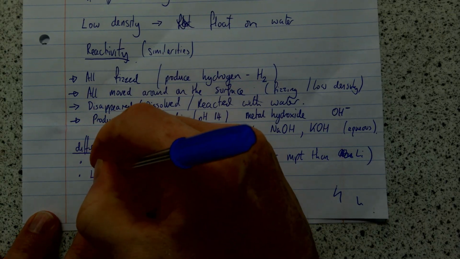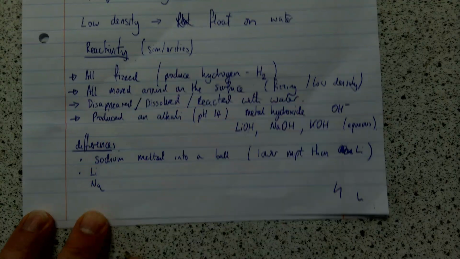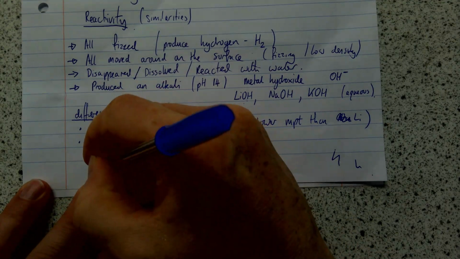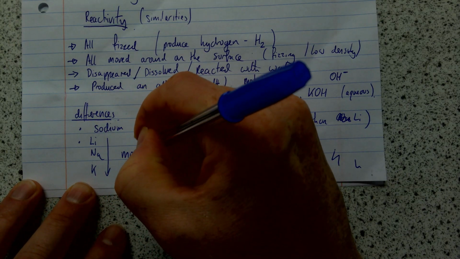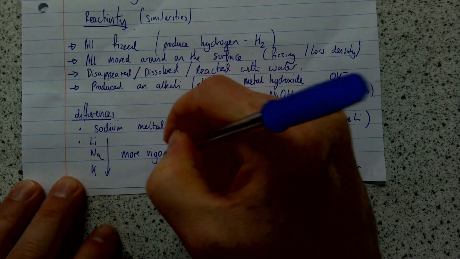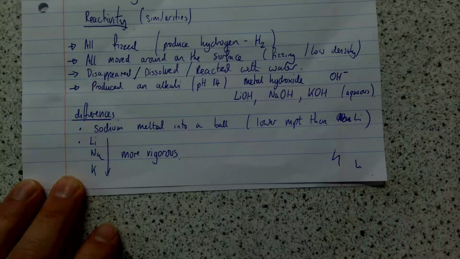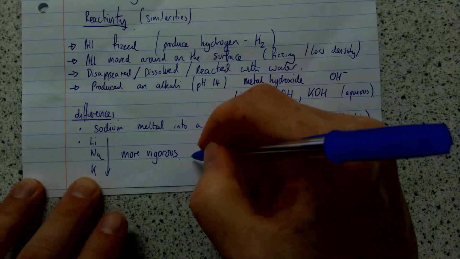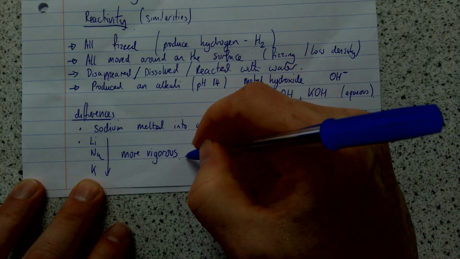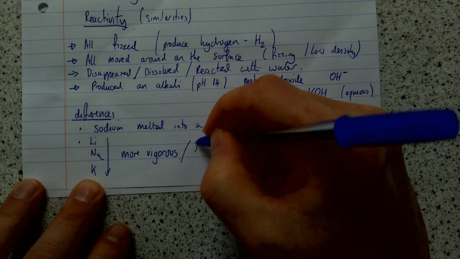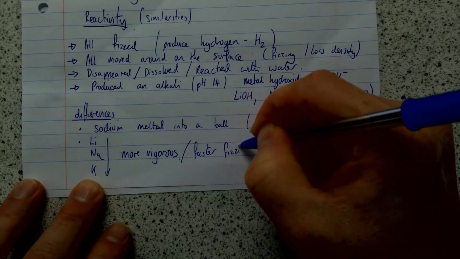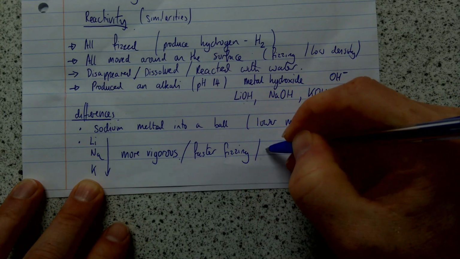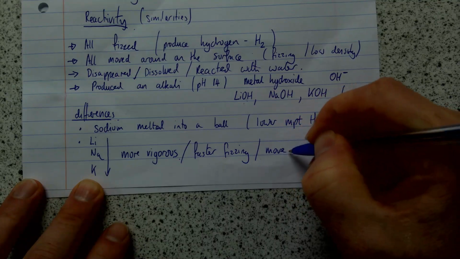And as you go down the group from lithium to sodium to potassium, the reaction became more vigorous. The effervescence was greater, so more fizzing, more vigorous, faster fizzing, and faster movement on the surface.